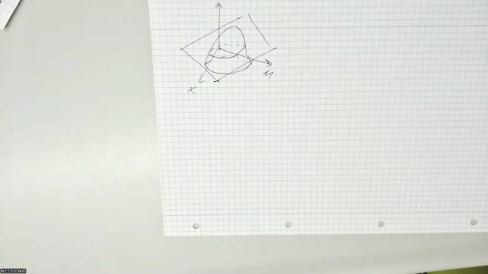Yeah. What happens? I don't understand. With Zoom it is always a problem to understand what happens.